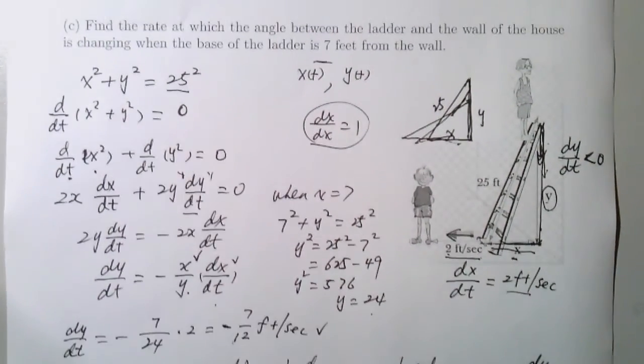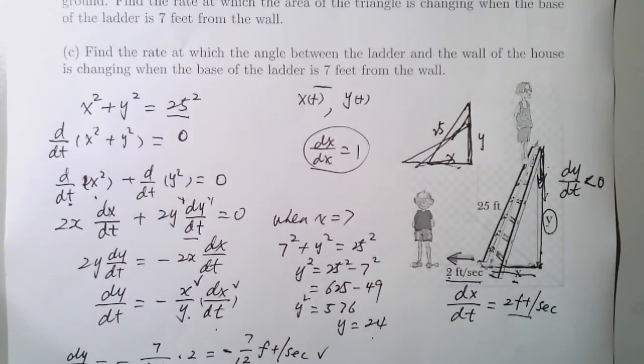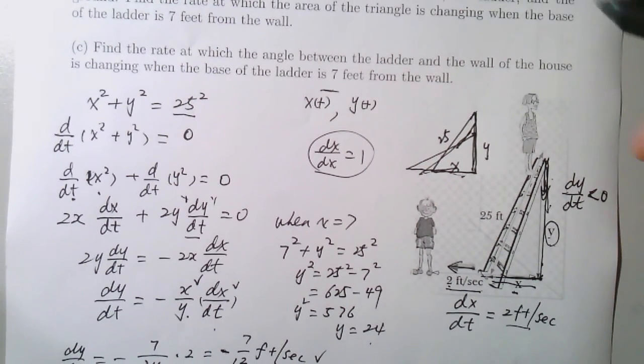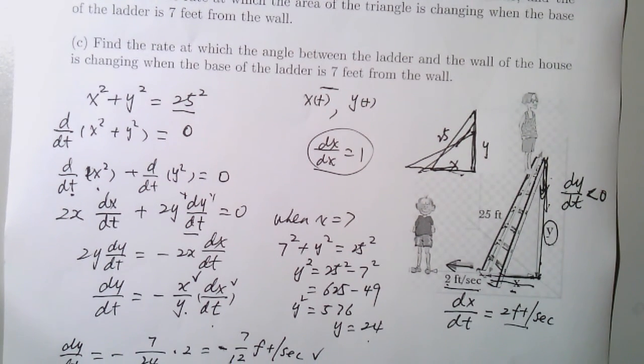Most related rate problems in calculus 1 actually relate to geometry. That's the reason you have to know the geometry formulas: triangle, rectangle, area, perimeter, all those kinds of formulas. Okay, so that's the end of this video.